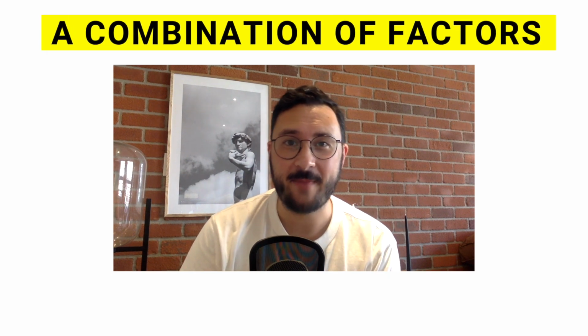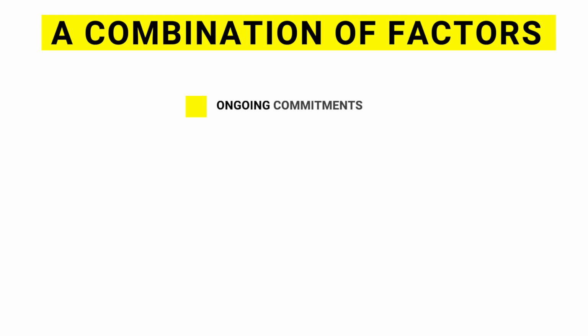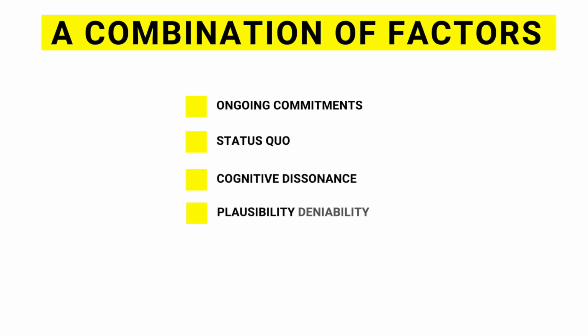This means that people who have incurred a sunk cost also tend to overestimate the probability that a project will be successful compared to those who have not been subject to a sunk cost. The fallacy may be the result of a combination of factors: for example, a bias caused by an ongoing commitment, or the status quo bias, or cognitive dissonance, or plausible deniability, regret avoidance. There's a bunch of factors. What all these biases do is make people less willing to accept failure and halt their behavior.